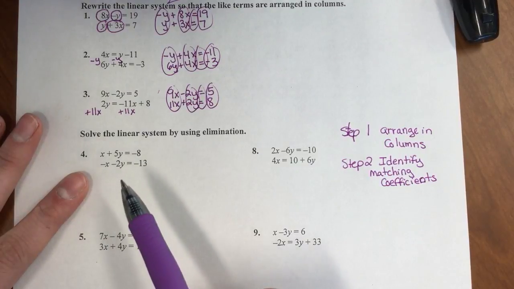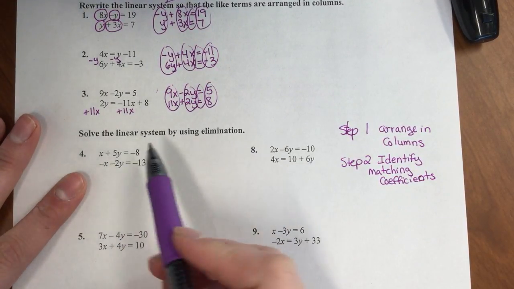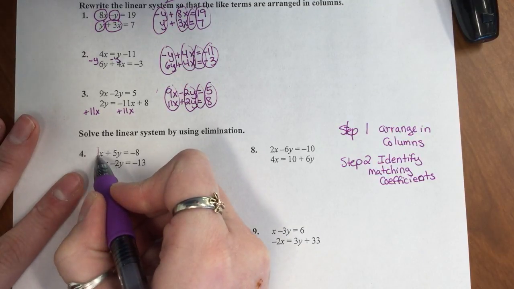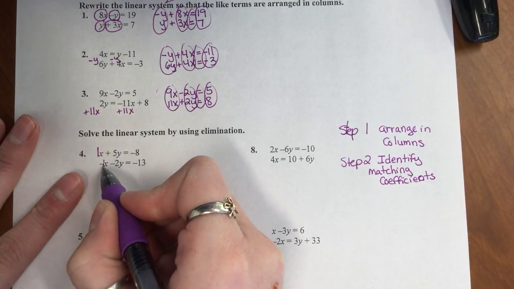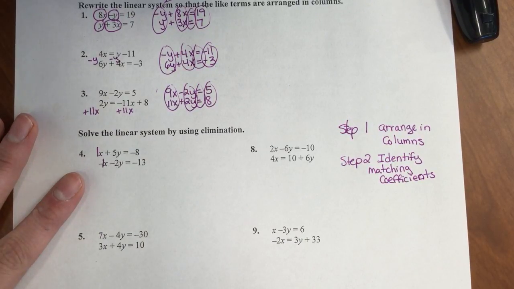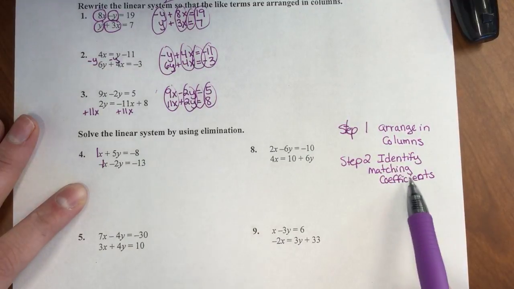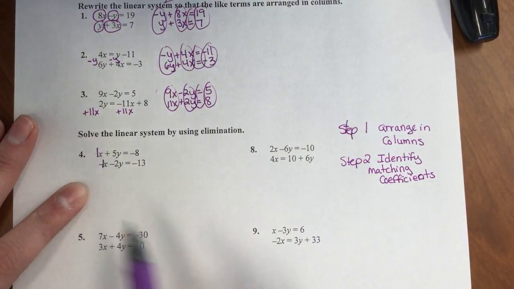So looking at these, the y has a 5, the y has a negative 2. Those don't match. The x has a 1, the x has a negative 1. Notice how 1 and 1, those match. Okay, because they match, once we've identified the matching, we're going to focus on the x's.